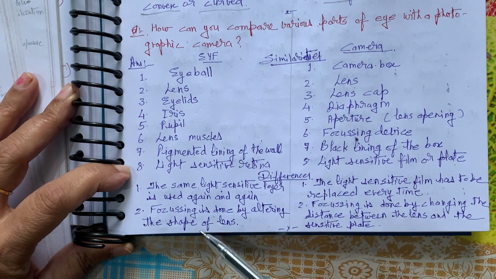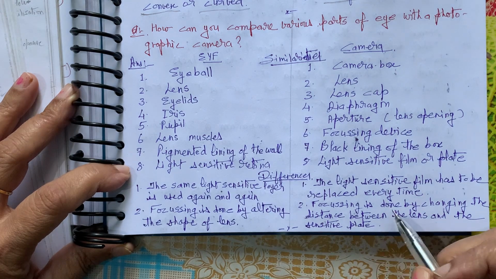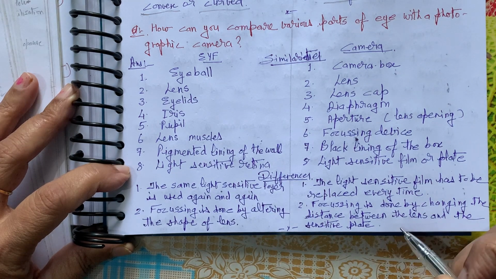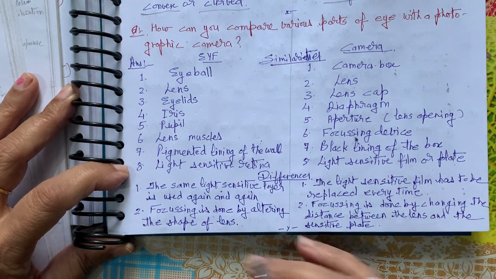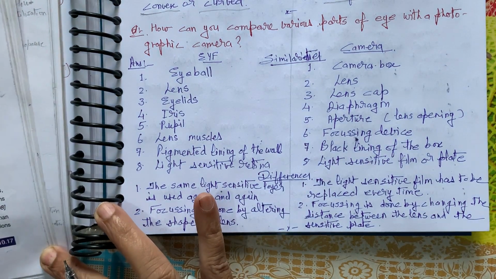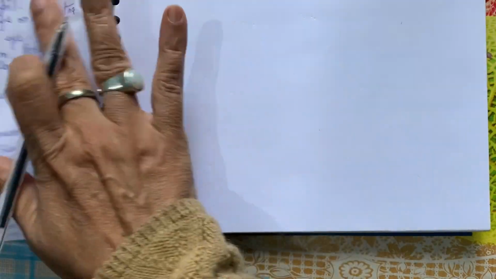In the eye, focusing is done by altering the shape of the lens. In the camera, focusing is done by changing the distance between the lens and the sensitive plate. I hope it is clear. Okay, now we see the next one.